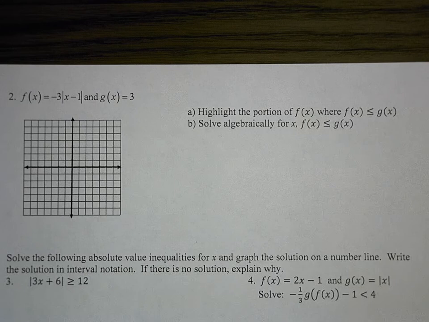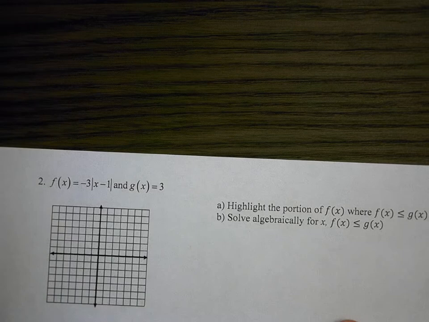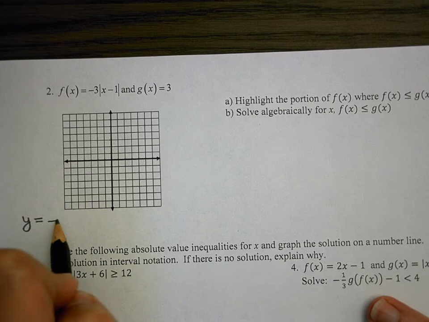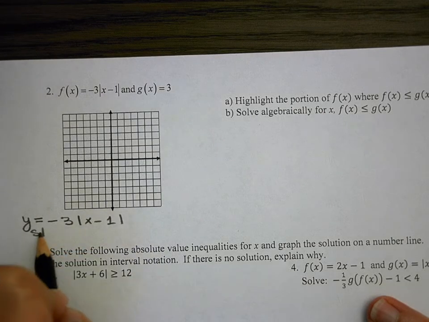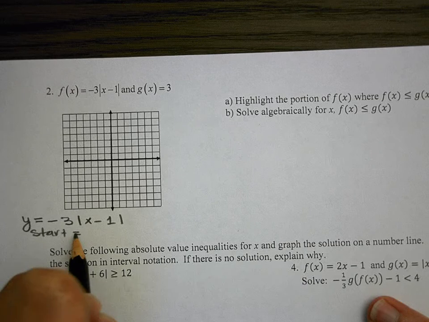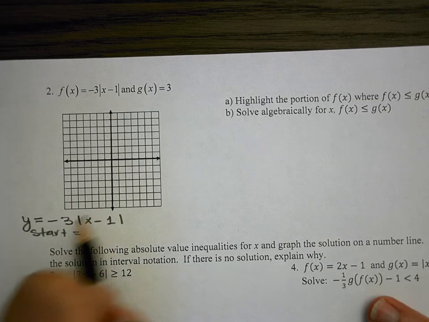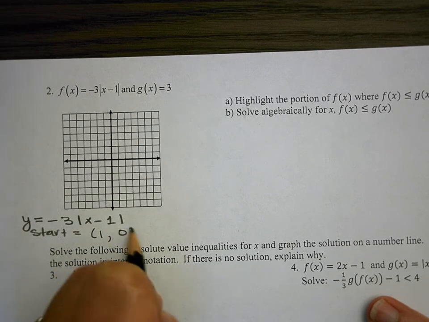Okay, so let's go ahead and graph first. So I'm going to start with this graph here. So I'm going to have f of x, so that's just the same as y equals. And then my start is going to be at, alphabetical order, so x before y, so at +1, and then nothing being added to the y, so at 1, 0.